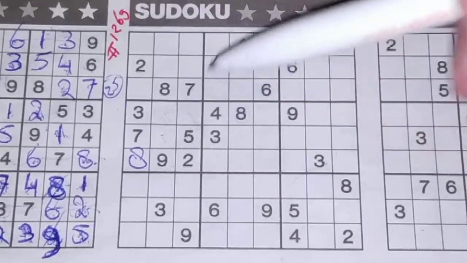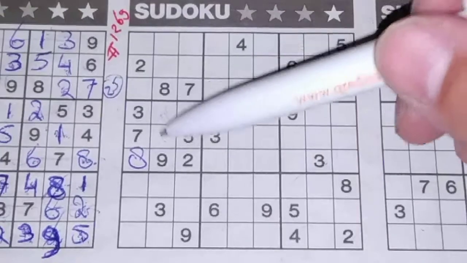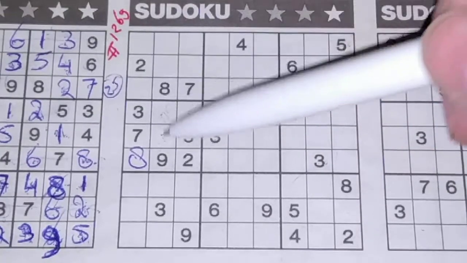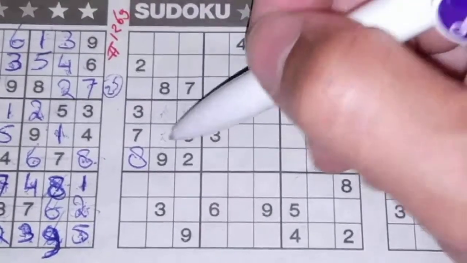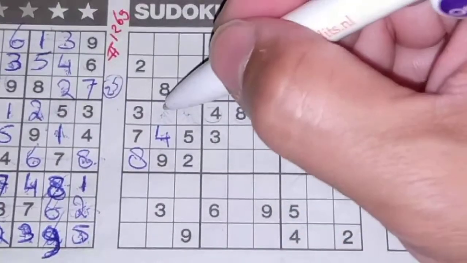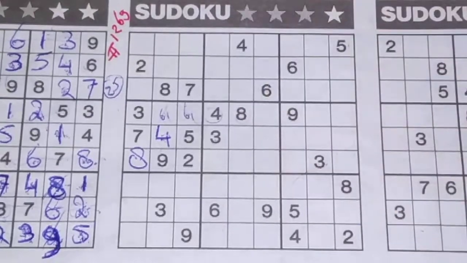The other 3 missing numbers are the numbers 4, 1, and 6. We see here 4, so no 4 in those 2 boxes. 1 box left for the 4 should be here. The other 2 boxes should be the 6 and the 1. Let me mark them for you. 6 and the 1.